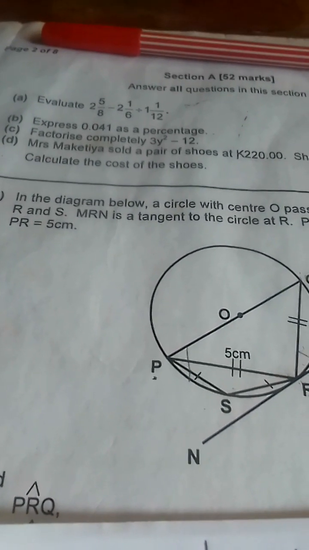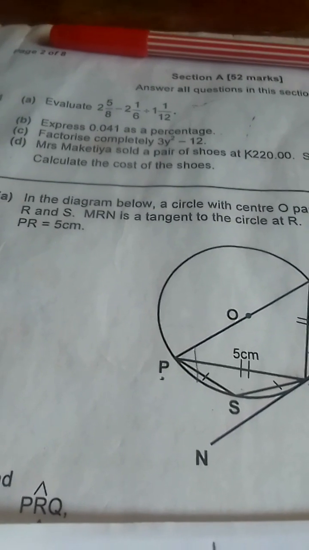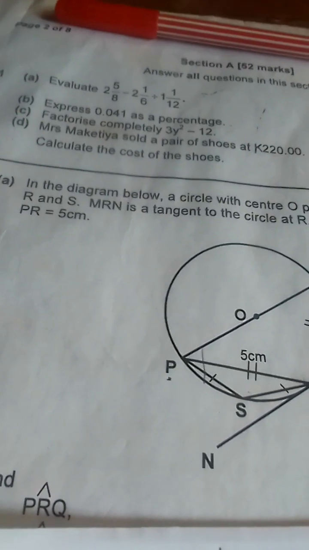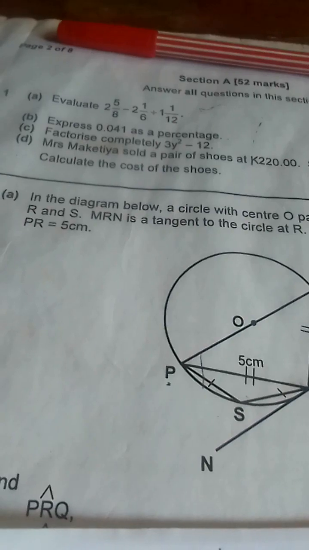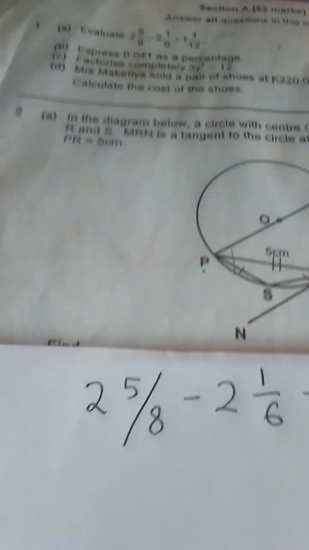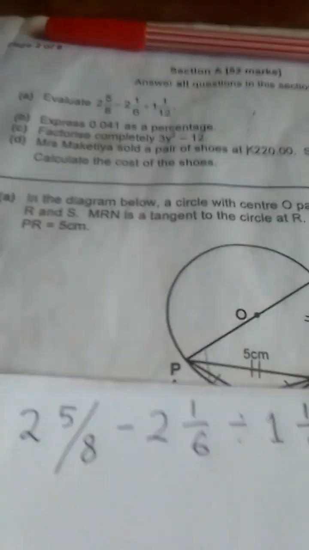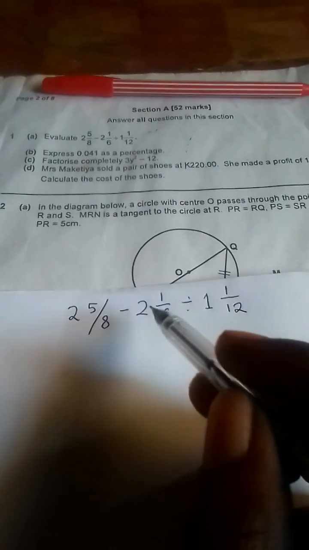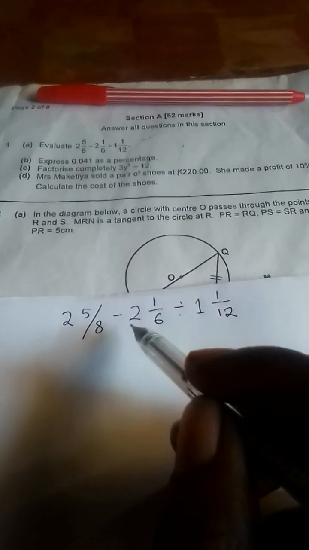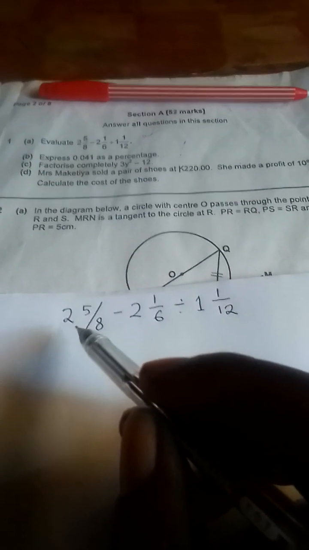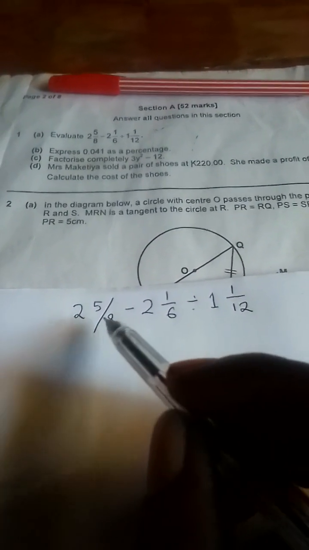We are supposed to consider what we call BODMAS, which is brackets, of, division, multiplication, addition, and subtraction. Okay, so that question you see over there looks like this. So what you do to such a question, first you are supposed to consider BODMAS. Before we consider BODMAS, let us convert this into an improper fraction.